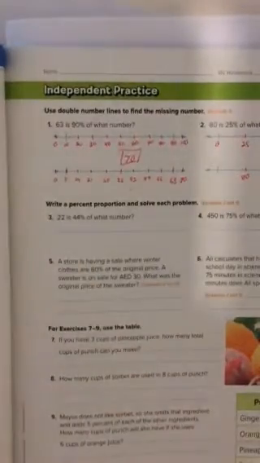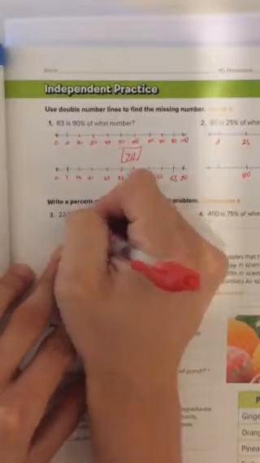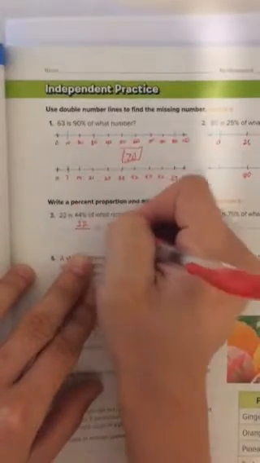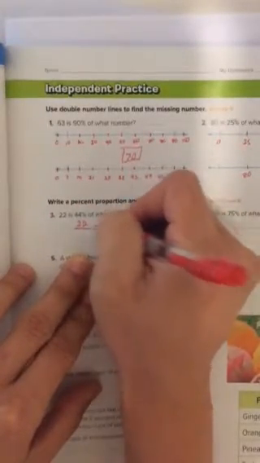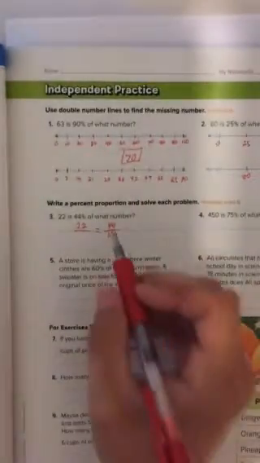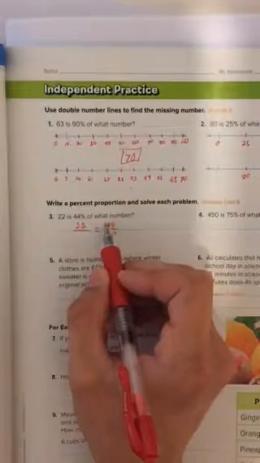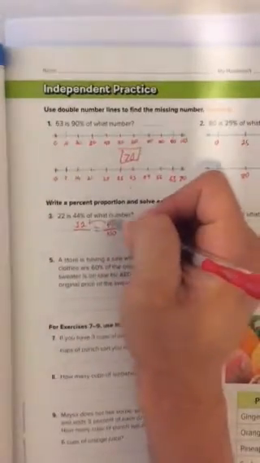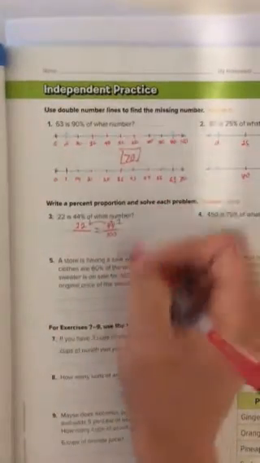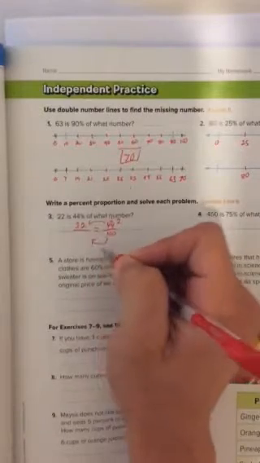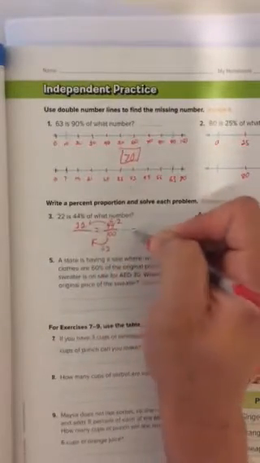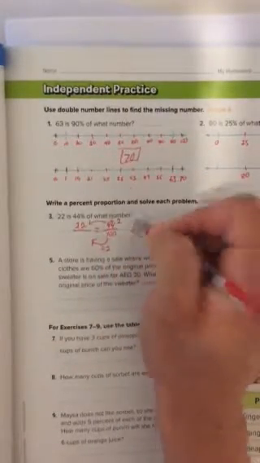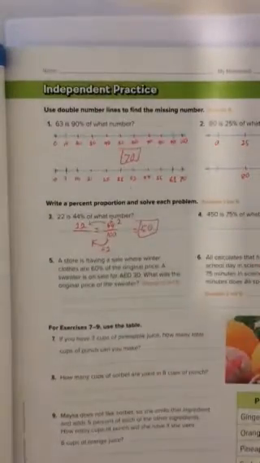All right, write a percent proportion and solve the problem. 22 of some number is the same thing as 44%. Remember, percent means out of 100. So 44 has what relationship to 22? That's actually just divided by 2. So if I divide this by 2, I'd get 50.